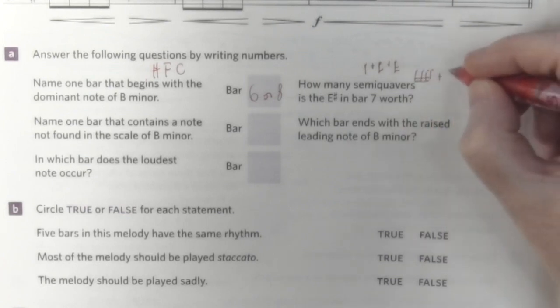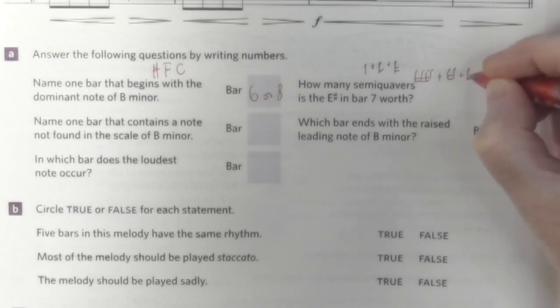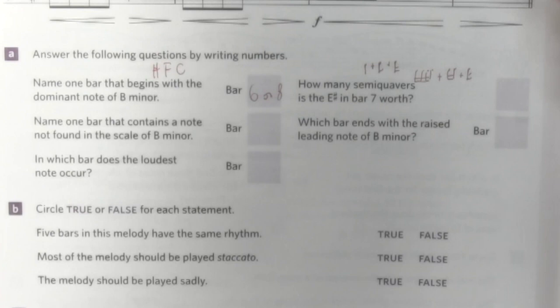Plus in a quaver there are 2 semiquavers. Plus we have another semiquaver floating. In total there are 7. There you go.